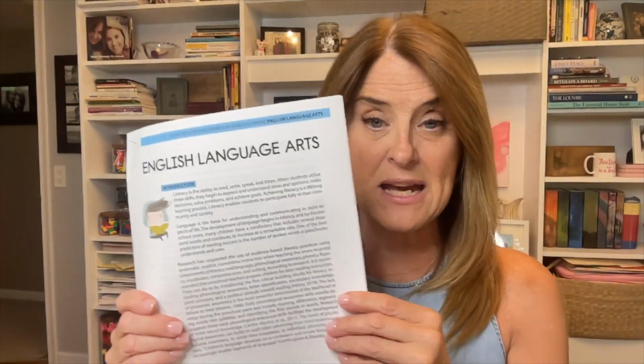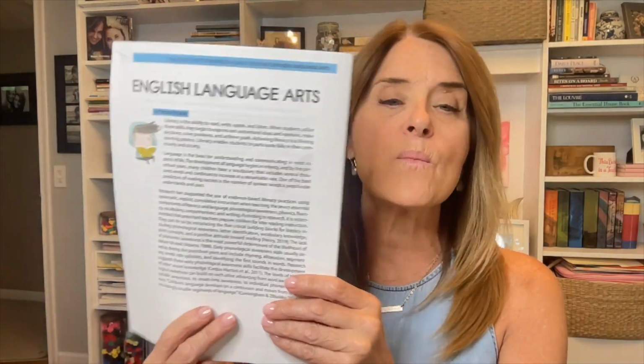There's a section for health education, science, physical education, fine arts, social studies, and English language arts. So I printed them out section by section and I stapled them together. This way, when I am working on an English language arts or literacy activity, I've got it right here. I don't need to go thumbing through page after page after page.